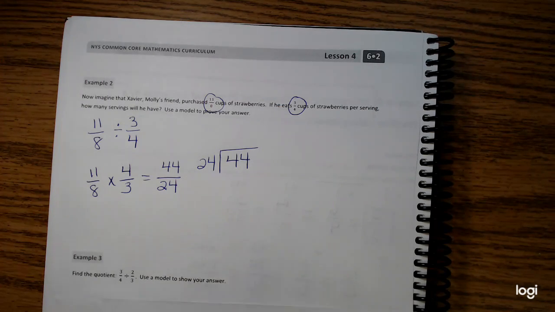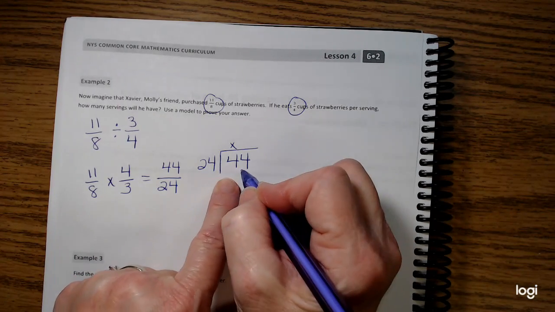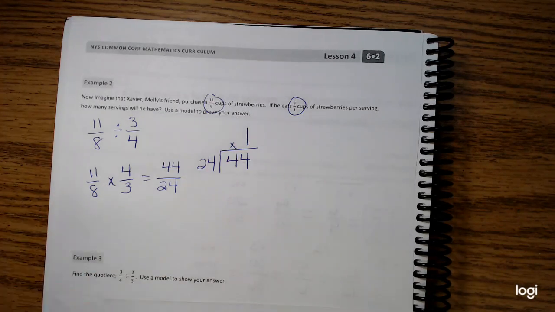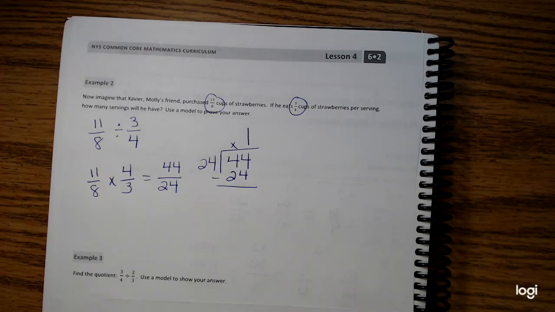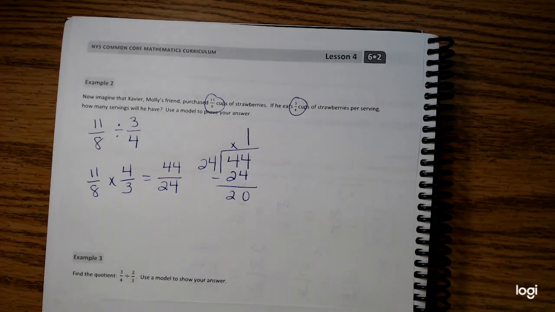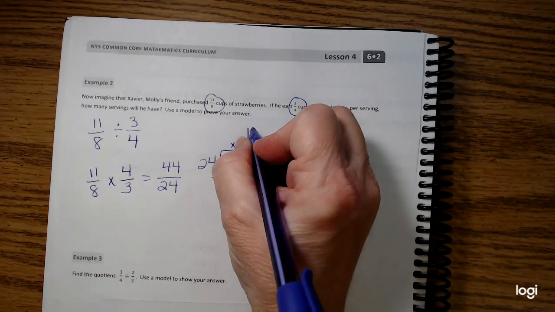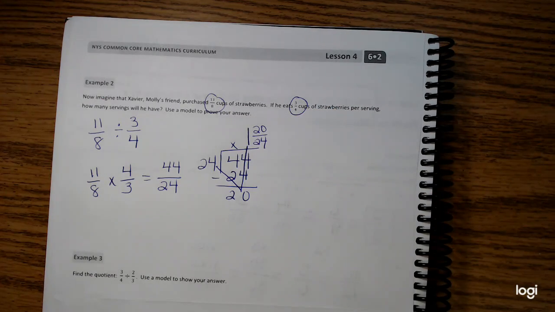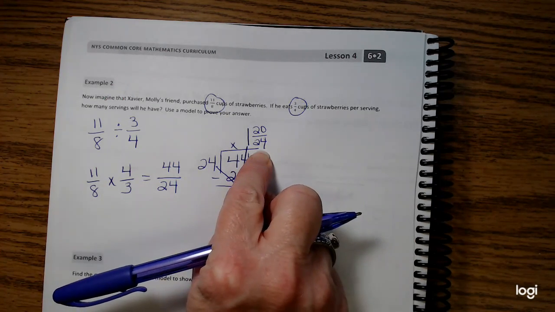Most of us know that 24 cannot go into 4. 24 goes into 44. I think 2 times is going to be too big, so let's go 1 time. So we'll put our 24, and then I'd like for you to go ahead and subtract. Once you've subtracted, you should come up with the answer 20. My answer is 1 and 20 over 24. Oh, what did I hear? Somebody is correct. If you look at this fraction, this can actually be simplified.